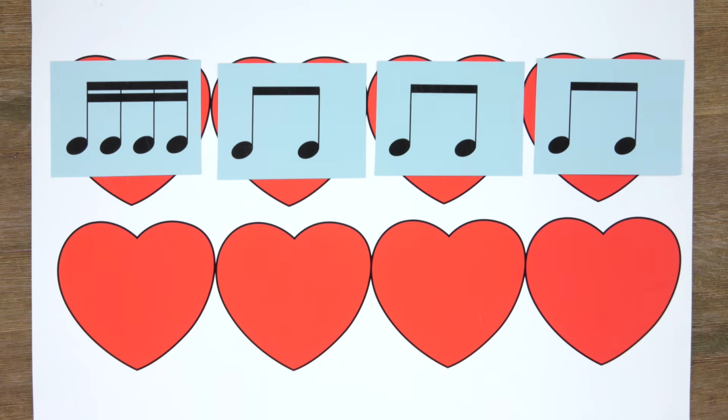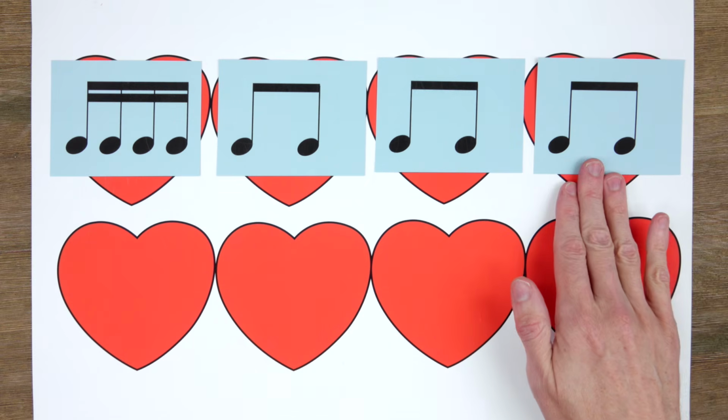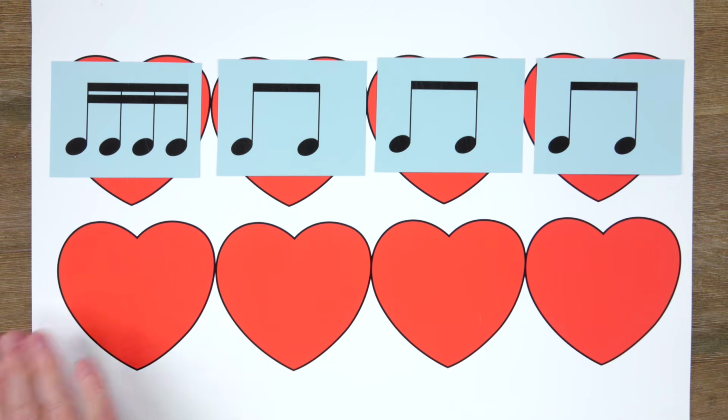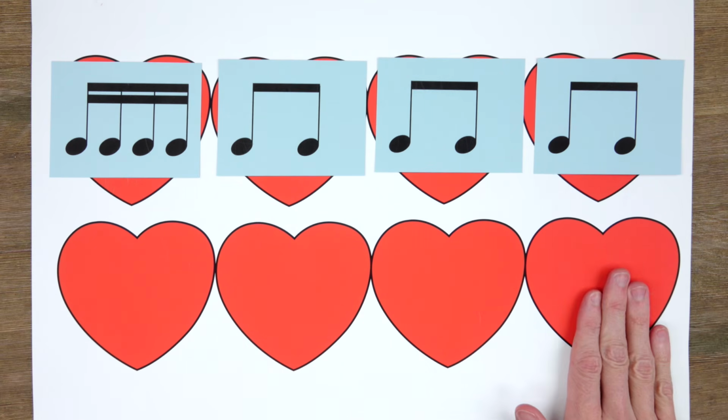Can you say that with me? Point and sing the rhythm words. Go. Tiki, tiki, ti, ti, ti, ti, ti, ti. Good job. 16th notes are really fun. Let's try this next row. See if you can figure out the rhythm for the next 4 beats. Moo, moo, moo, moo, moo, moo, moo, moo, moo.